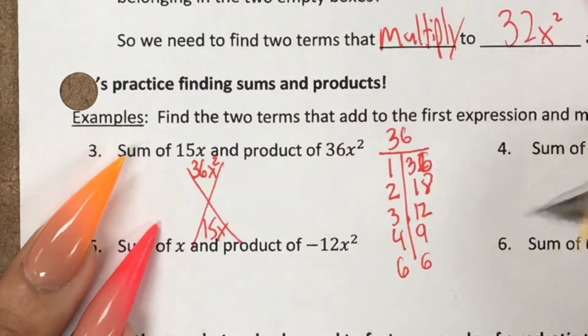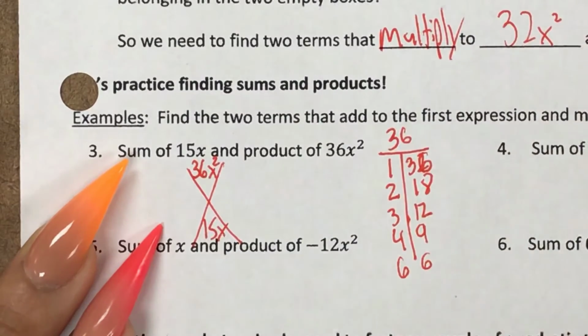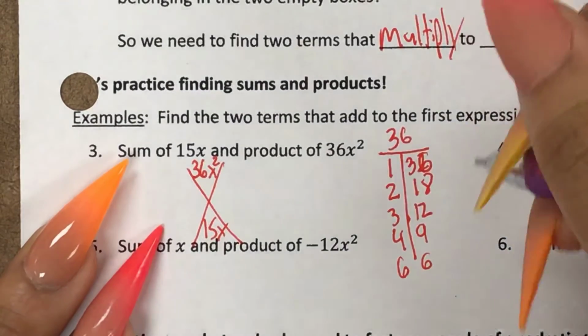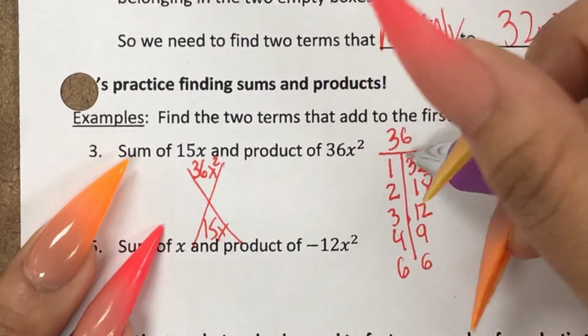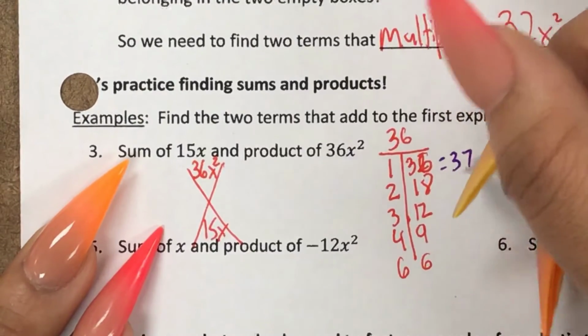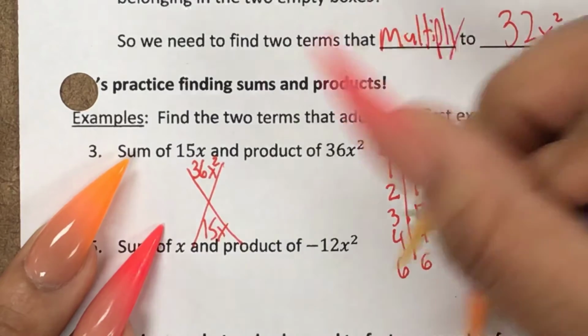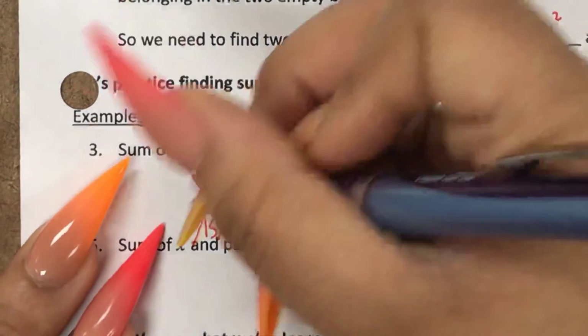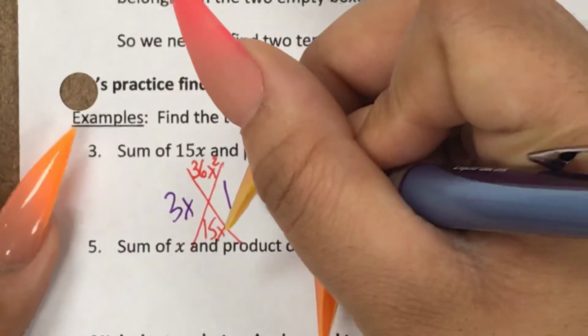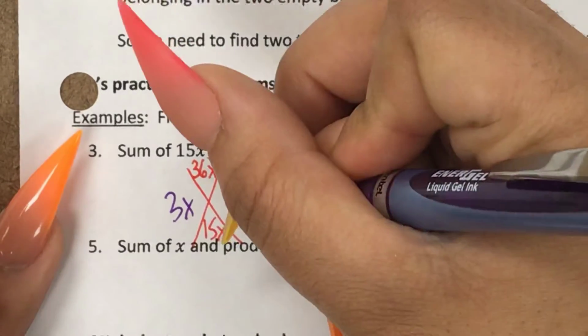And 6 and 6. So out of these, which two will add to get 15? Let's go through and add. 1 plus 36 is 37. 2 and 18 is 20. 3 and 12 is 15. That's what I need. So 3x and 12x.